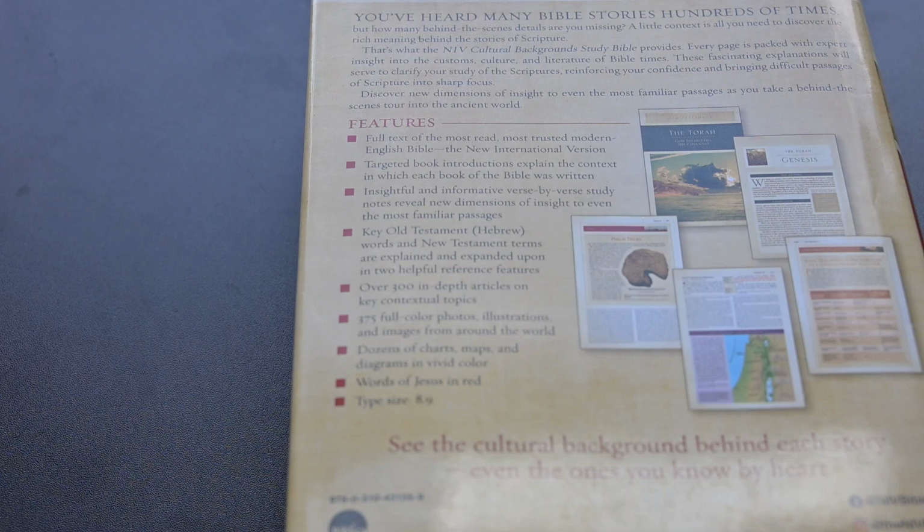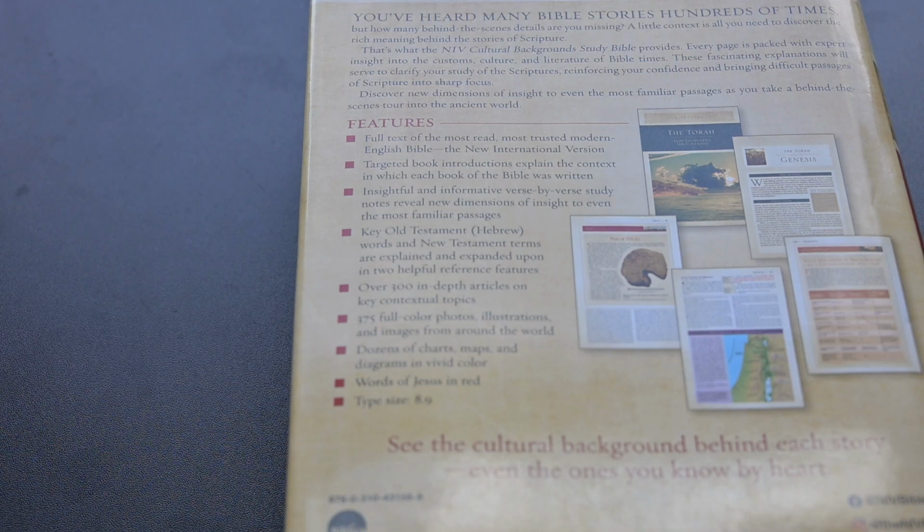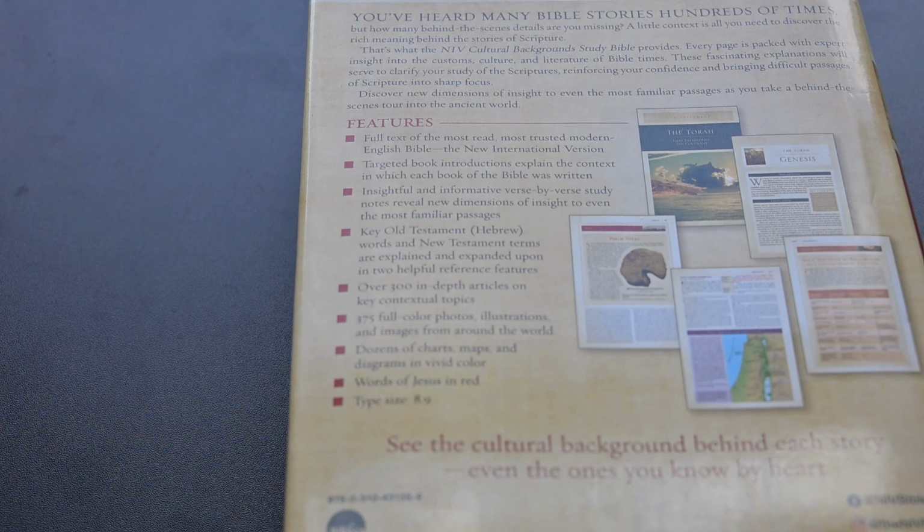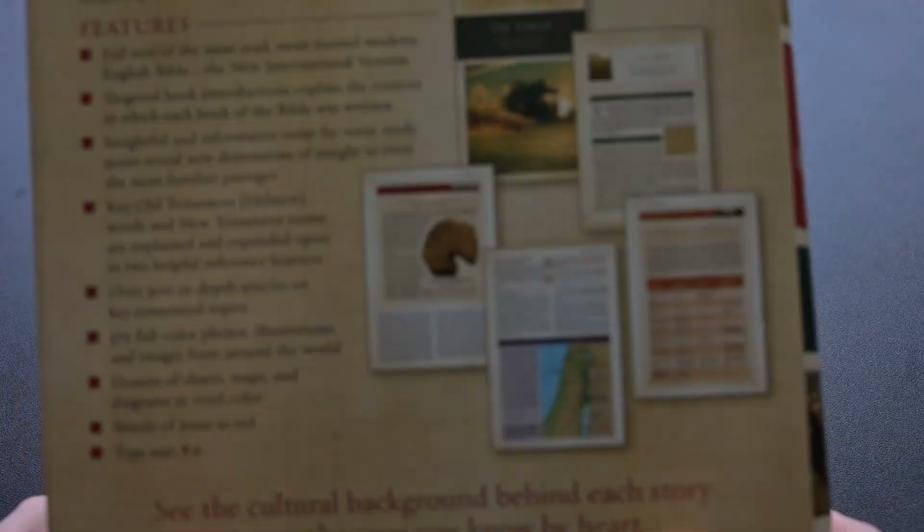Over 300 in-depth articles on key contextual topics. 375 full-color photos, illustrations, and images from around the world. Dozens of charts, maps, and diagrams in vivid color. The words of Jesus in red. Type size is 8.9 for the text. So see the cultural background behind every story, even the ones you know by heart.